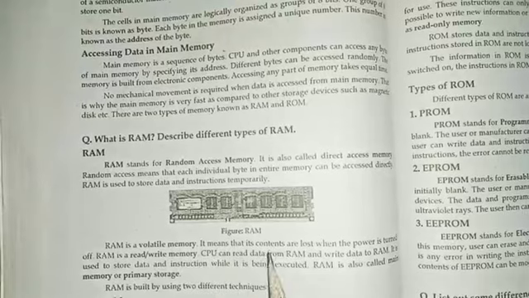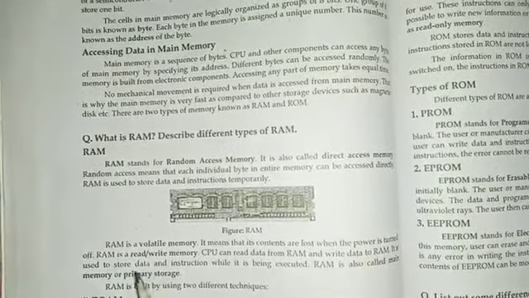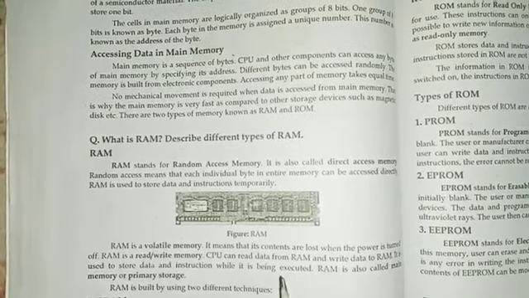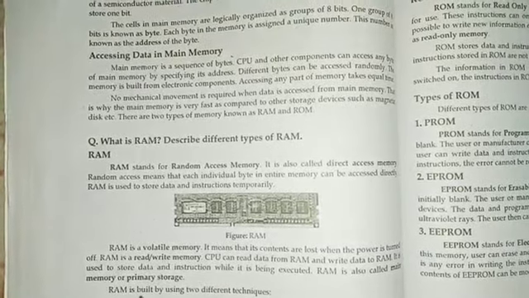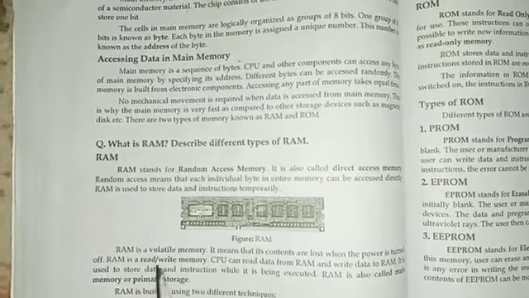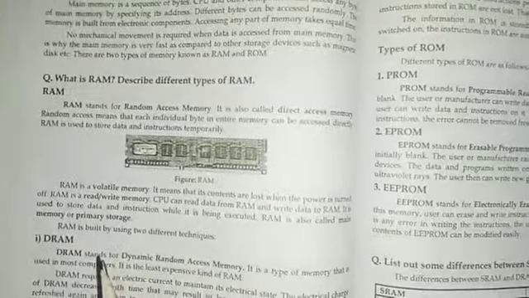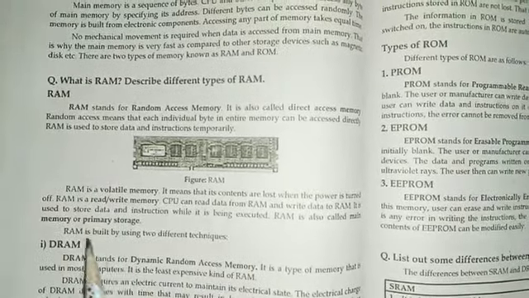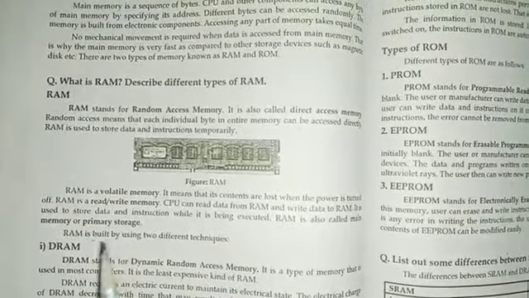RAM is a volatile memory. It means that its contents will be lost when the power is turned off. RAM is a read-write memory. The CPU can read data from the RAM and write data to the RAM. It is used to store the data and instructions while they are being executed. RAM is also called the main memory or primary storage.